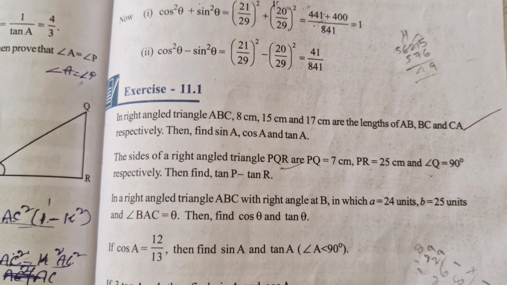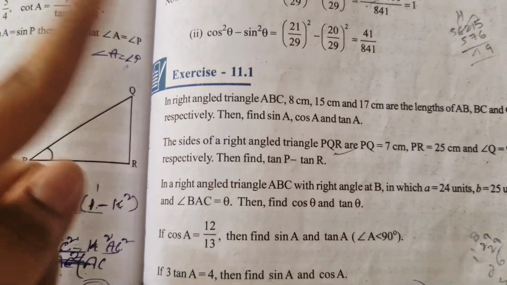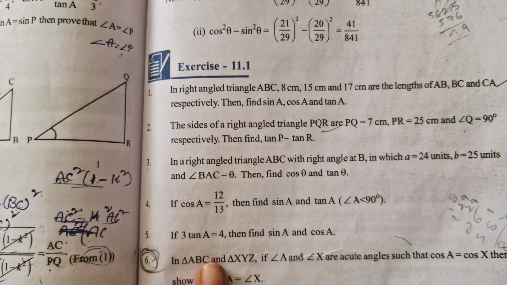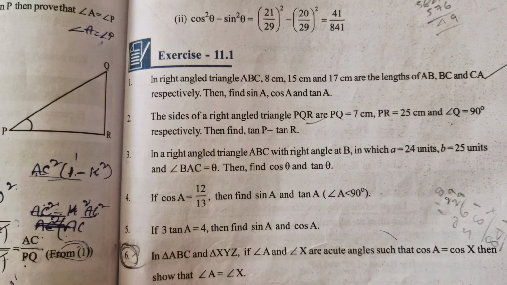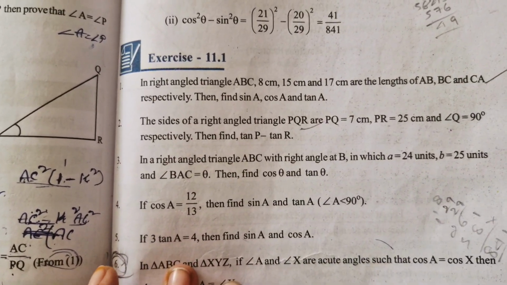You have the material with solutions of these questions, so there's no problem solving them.